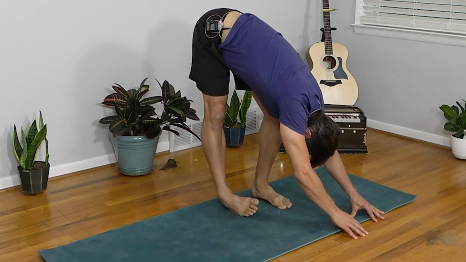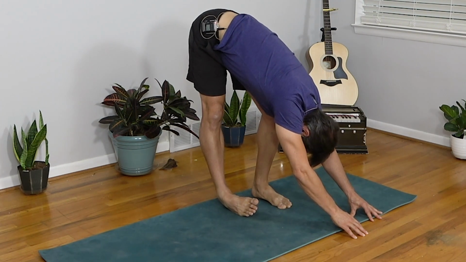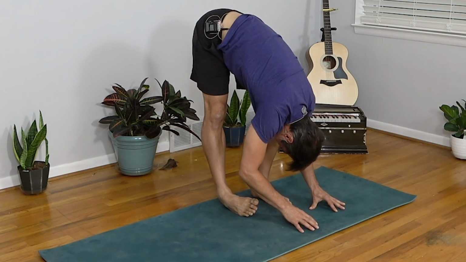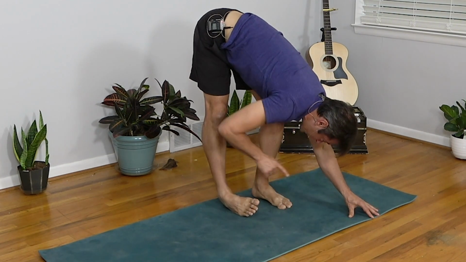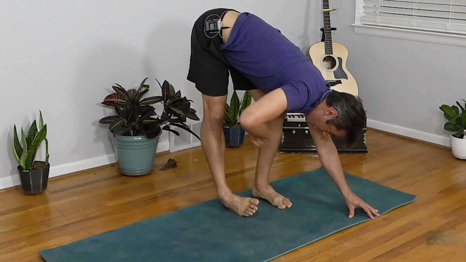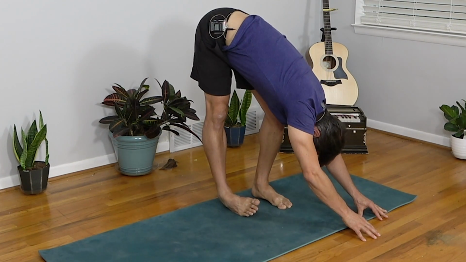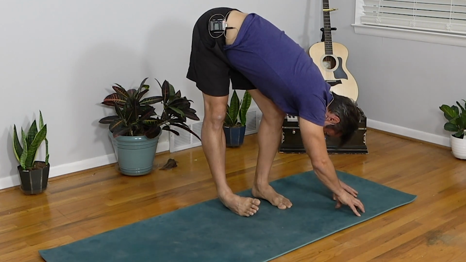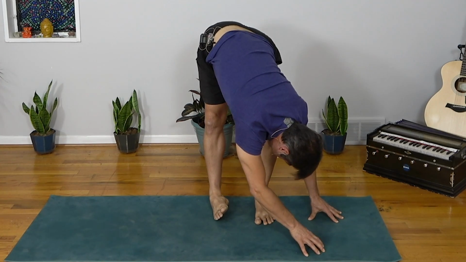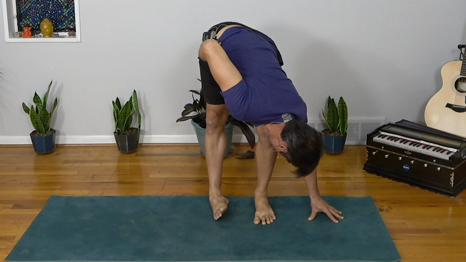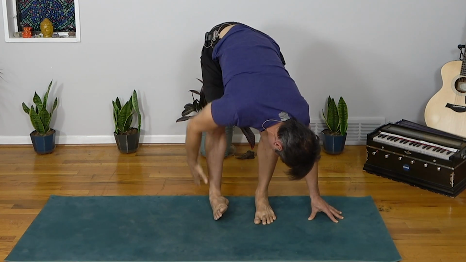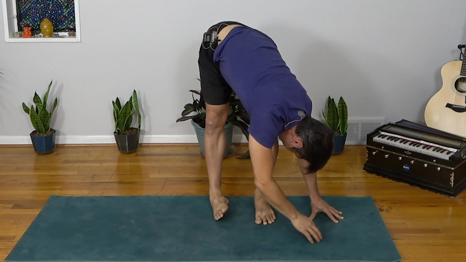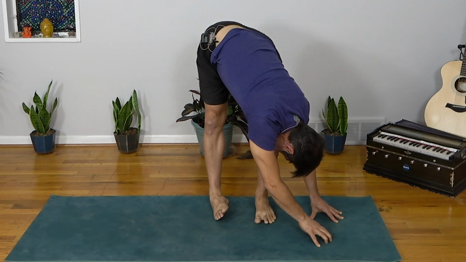Breathe, relax into it, and just hang out. And you can make little micro adjustments. Walk the hands back, take a deeper fold, walk the hands forward. Again, you're walking the hands diagonally away from that right hip, fold. And then you can try walking the hands around to the left a little bit more. And as you do, keep pressing this right hip back. So you want to really lengthen and stretch the outside of that right leg.